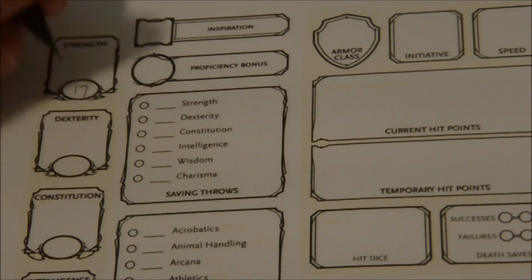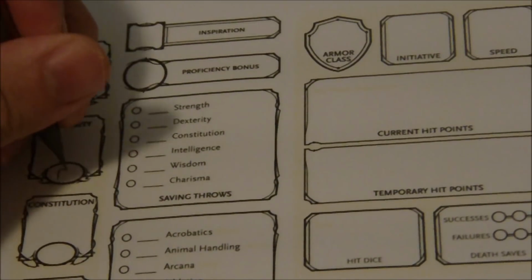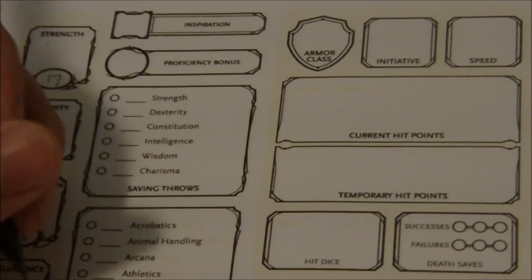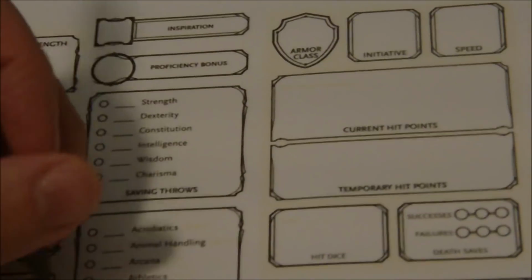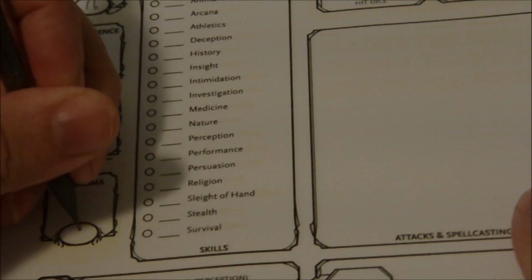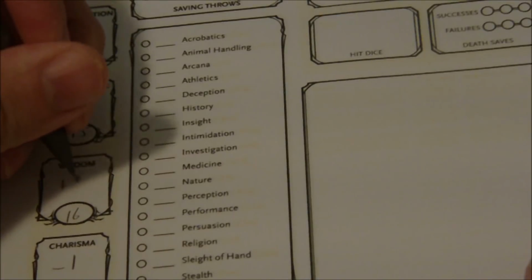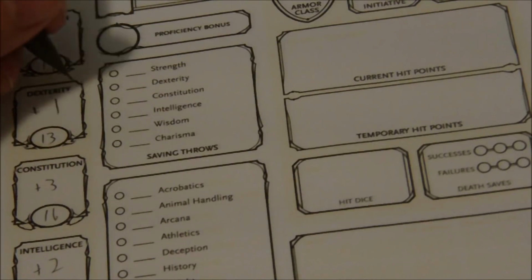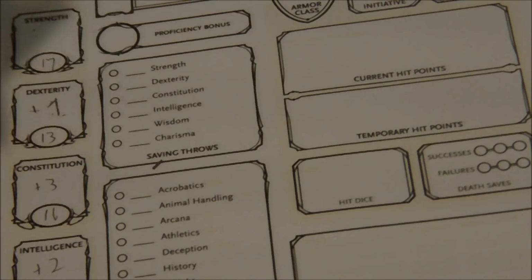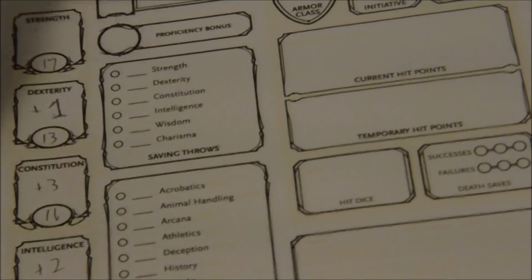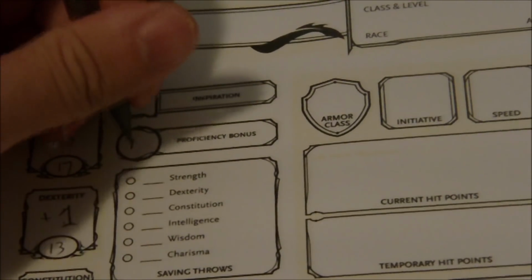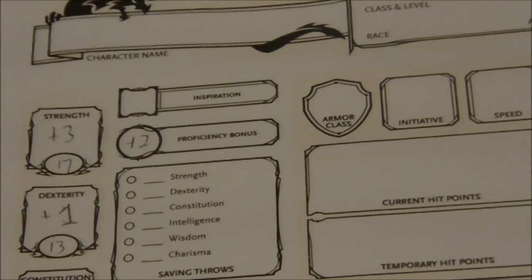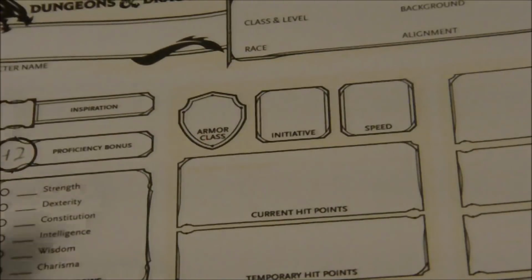So we've got a 17 strength, we've got a 13 dexterity, 16 constitution, we got a, what do we have here? We got a 15 intelligence, 16 wisdom, and an 8 charisma, so -1, +3, +2, +3, +1. It's always doing that. And +3 for our strength. Alright, our proficiency bonus, we know that at first level is going to be +2, and that's the same for everyone. So let's just go ahead and fill in some information here.